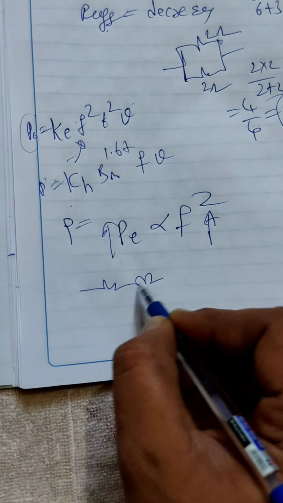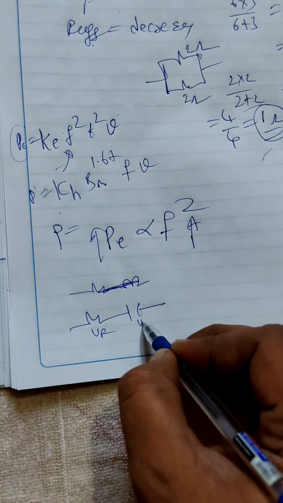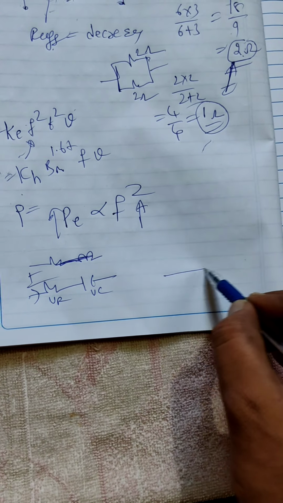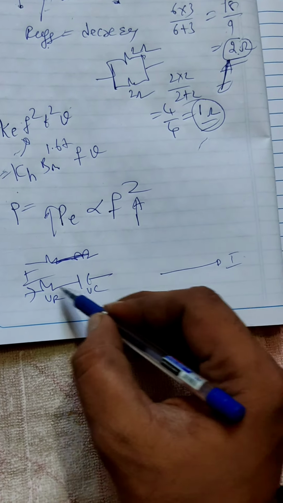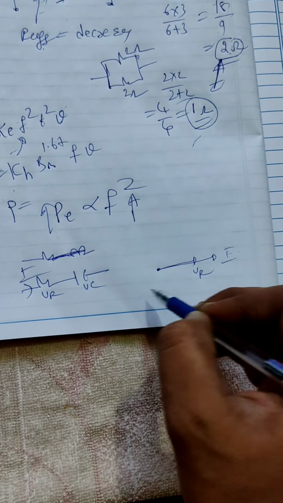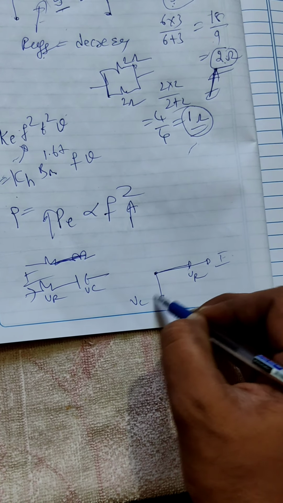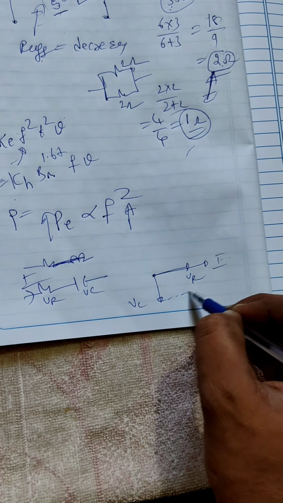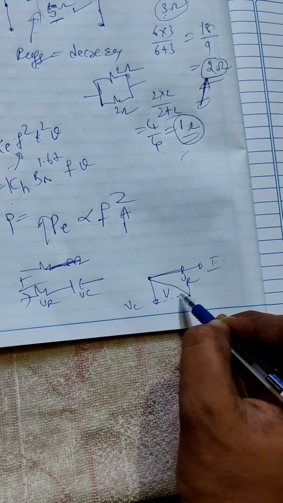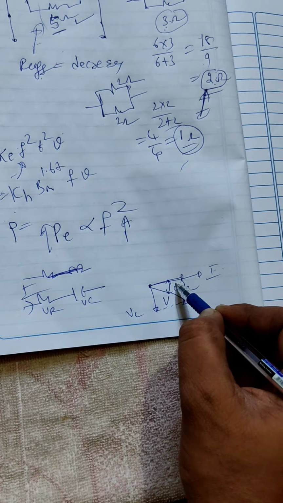Let me take R and C. This is the voltage across the resistor and the voltage across the capacitor. In a series circuit, the same current flows, so I take the current as the reference. The voltage drop across the resistor is in phase with the current. The voltage drop across the capacitor lags the current by 90 degrees. By vector addition of VR and VC, you get the resultant voltage V. The angle between this voltage and the current is called phi.